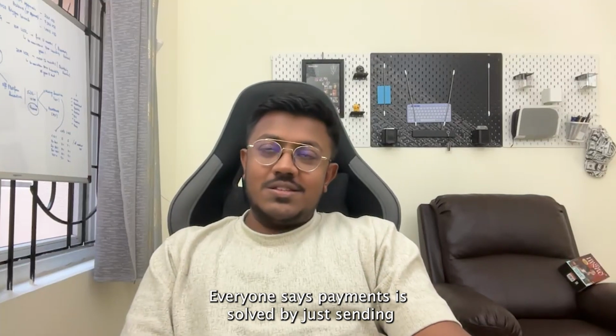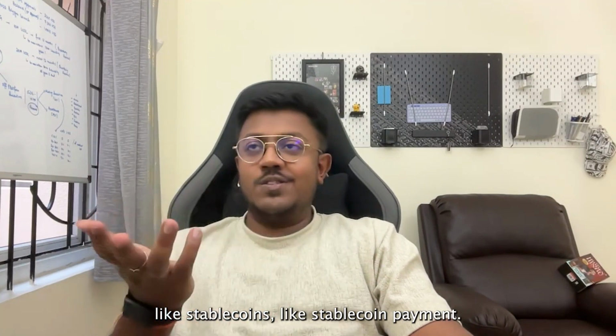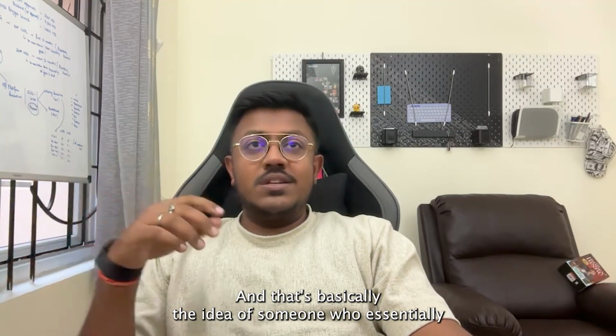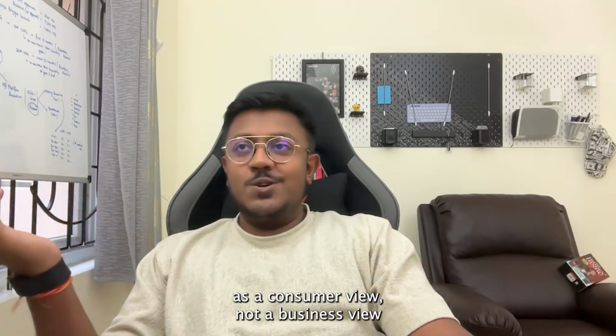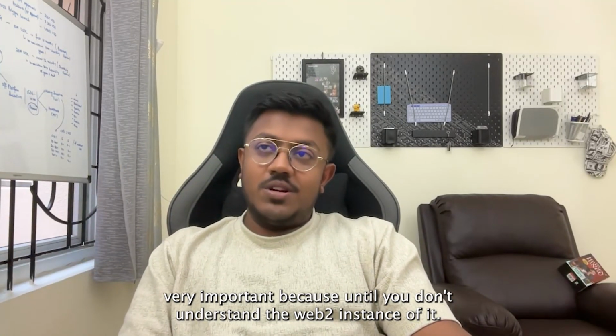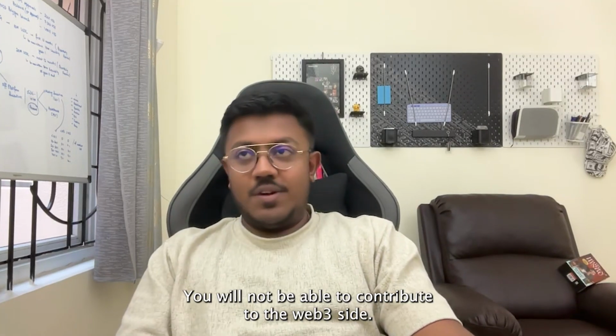Like everyone says, payments is solved by just sending stable coins. Like I send you stable coin, payment is solved, and that's basically the eye of someone who has never done payments in his life. That's a consumer view. That's not a business view. So how well you understand the business is very important, because unless you understand the Web2 instance of it, you'll not be able to contribute to the Web3 side.